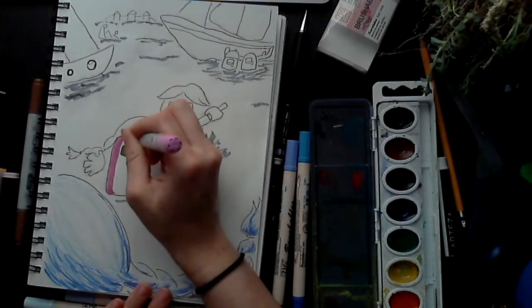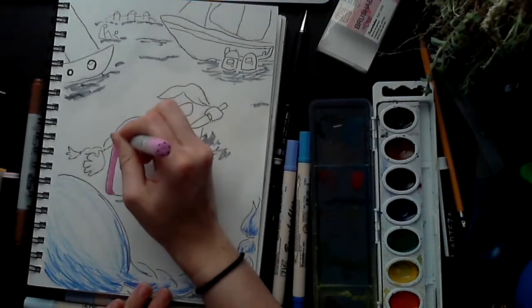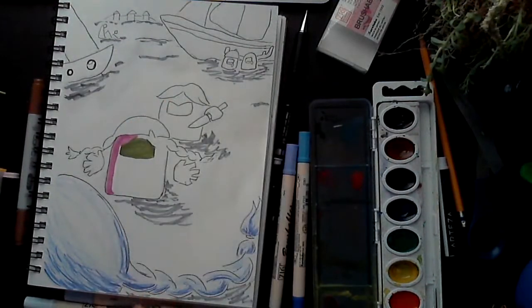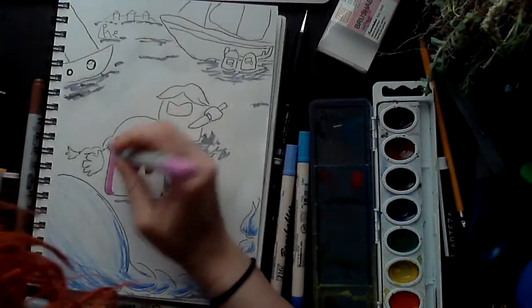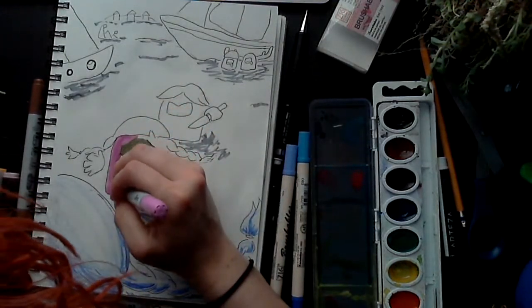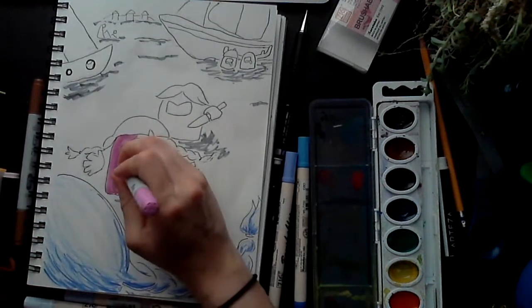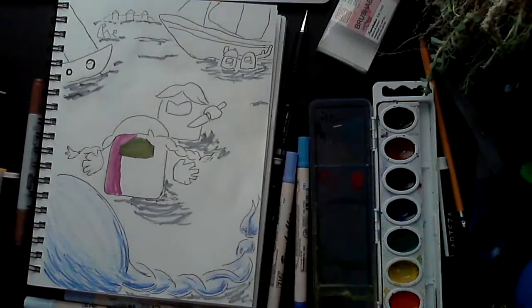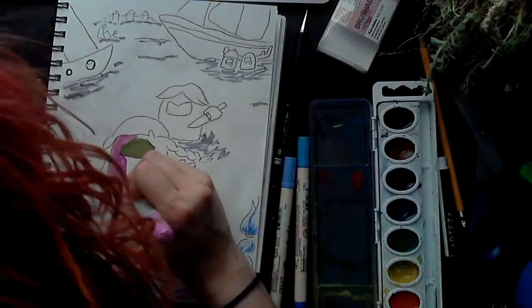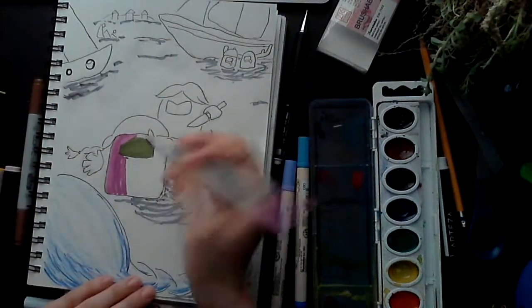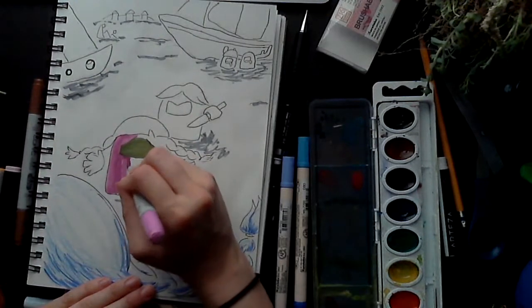This is the thing that always makes me nervous about marker, getting those overlap lines. I haven't technically learned how to deal with that yet, but we're gonna learn on the fly. It's gonna be fine, right? It'll look fine. Maybe I'll see if I can get a blender pen or something.